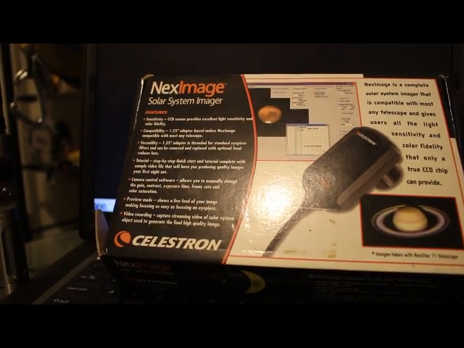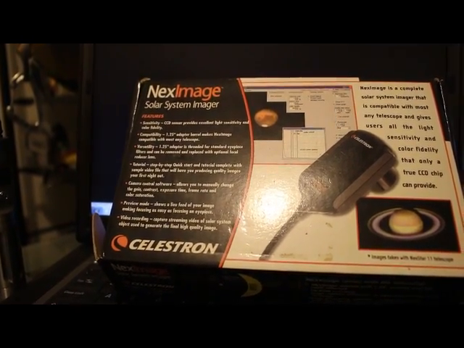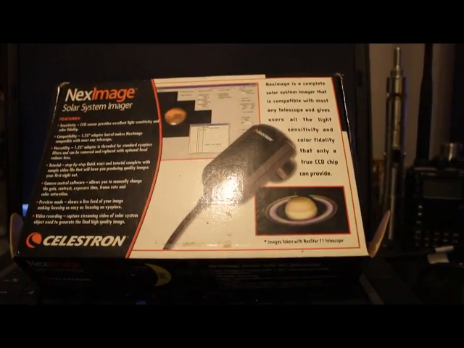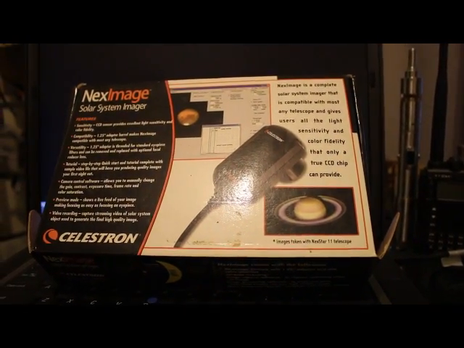So hopefully, once I get around to setting up the EQ6, we'll have another talk, and I'll show you how the processes are going there and share some of the experiences.